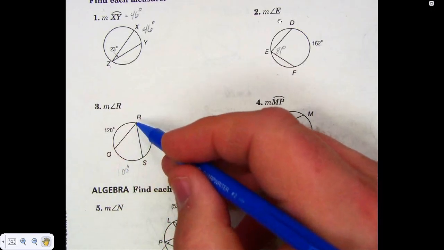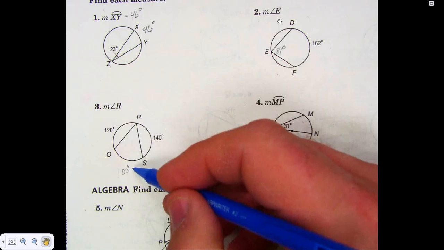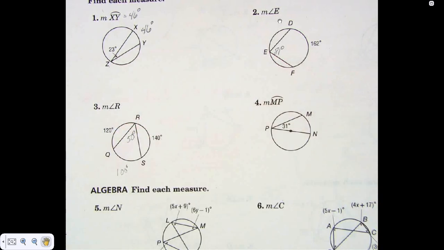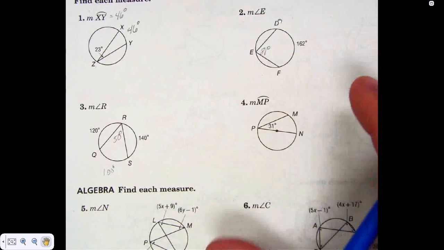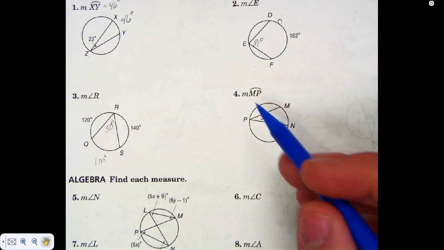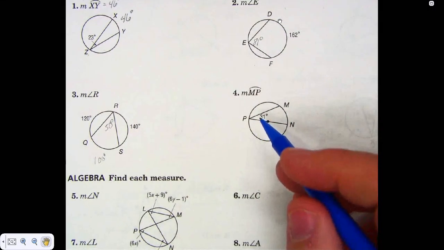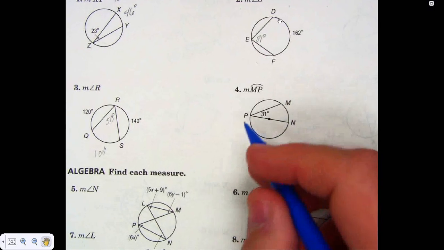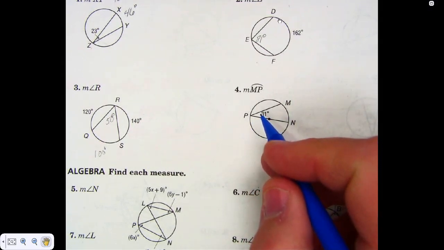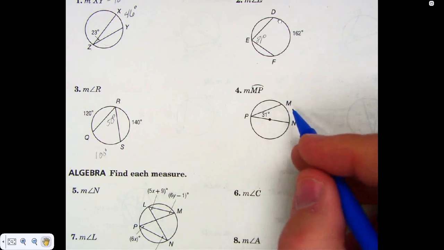Oh, inscribed, central. So what is it to its arc? So what does it make this angle? They got a little crazy with that one, I know. Arc MB. Well, inscribed or central? Inscribed. So what's that?